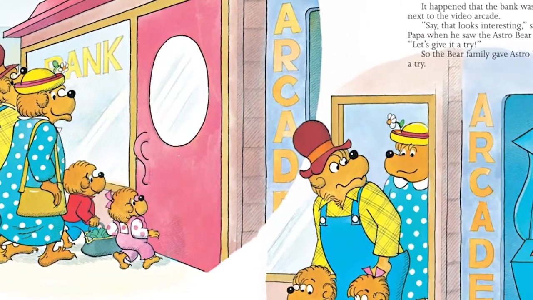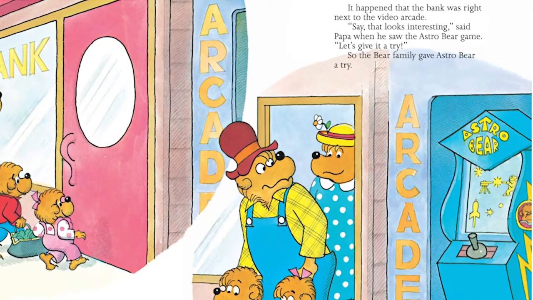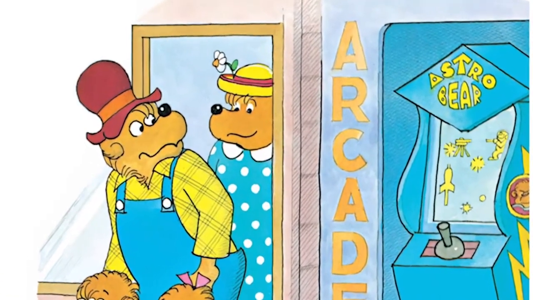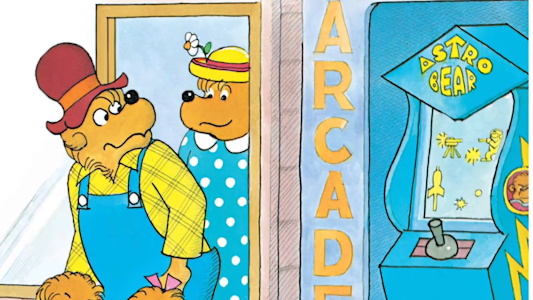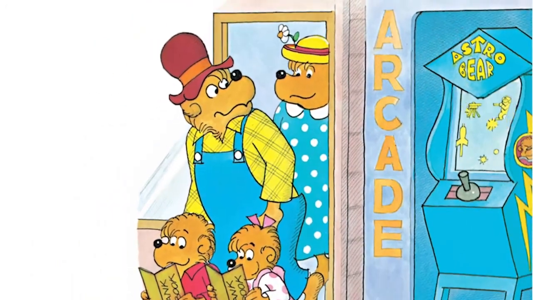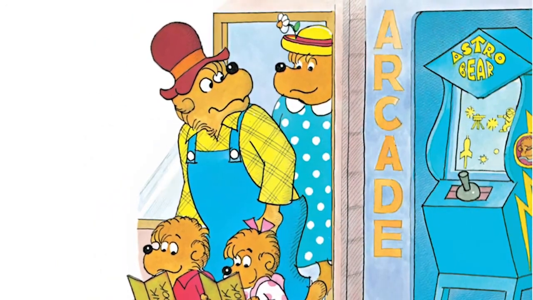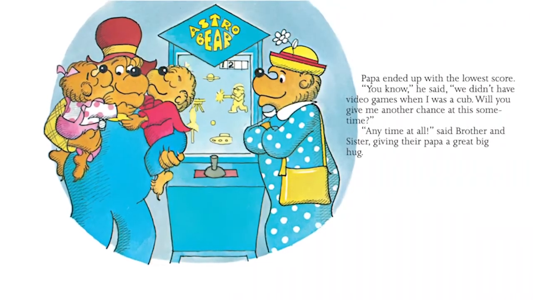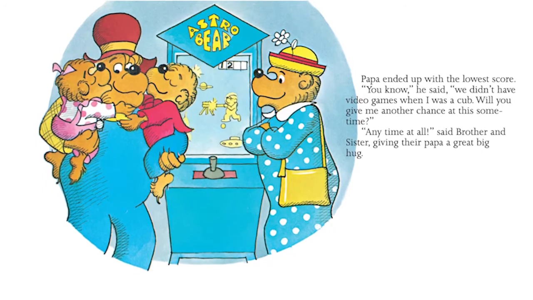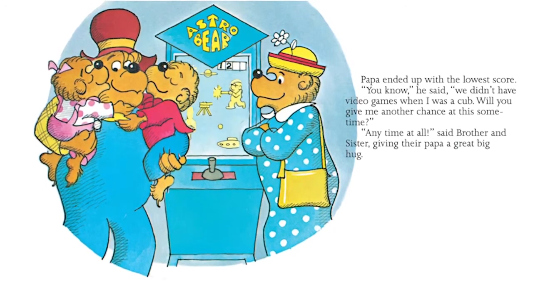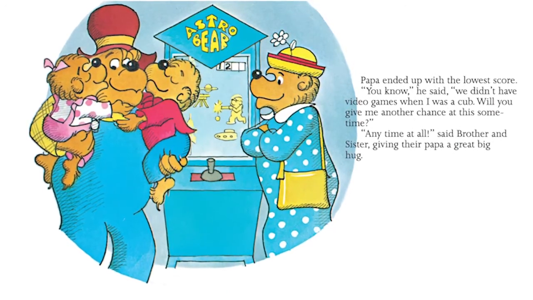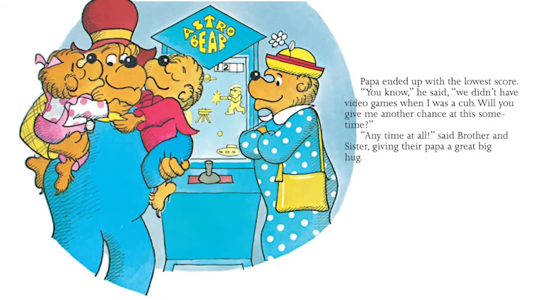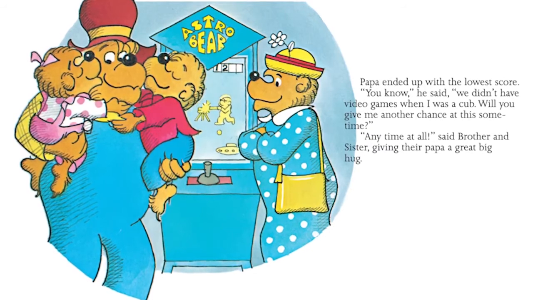It happened the bank was right next door to the video arcade. "Say, that looks interesting," said Papa as he saw the Astro Bear game. "Let's give it a try." So the Bear family gave Astro Bear a try. Papa ended with the lowest score. "You know," he said, "we didn't have a video game when I was a cub. You'll have to give me another chance at this sometime." "Anytime at all," said brother and sister, giving their papa a great big hug.